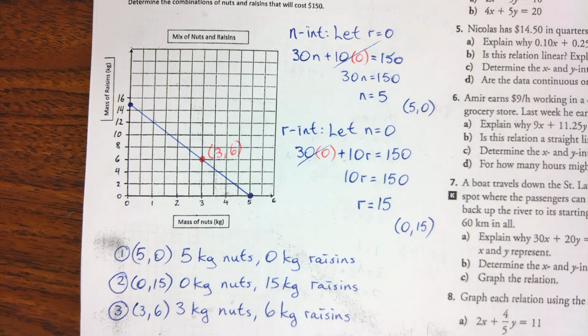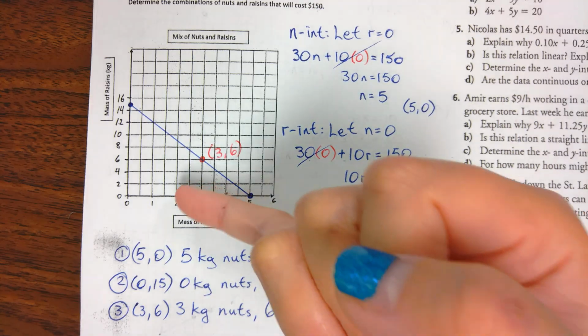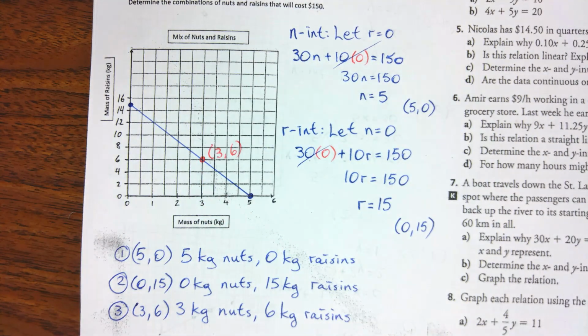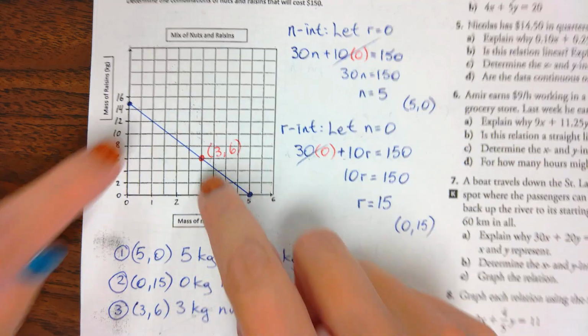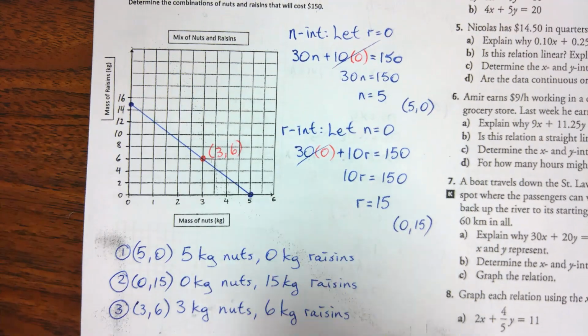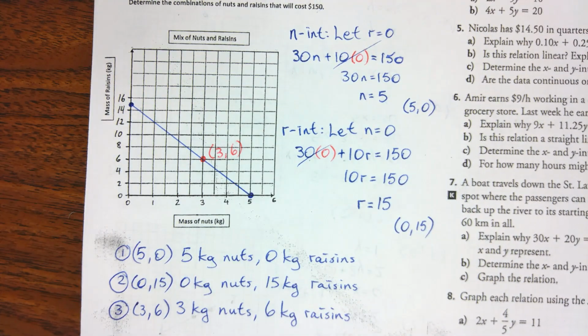Those who say it's continuous data, I can see you're very proud of your answer. Good, it is continuous because I can have 2.5 kilograms of that, I can have 1.1 kilograms. So you can always make another mixture in between the points. So it's continuous data. Okay, good job.